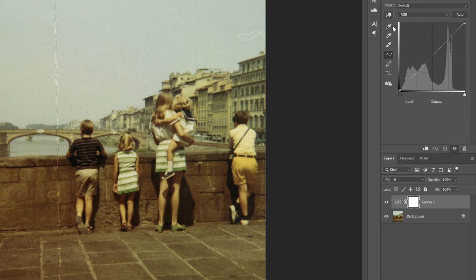And what I want to do here is now select my different types of eyedroppers. There's one for the shadow, the midtone, and the highlights. I want to click the highlights adjustment. And what this will do, when I click somewhere on the picture, is it's going to take wherever I click and adjust that to make that portion white. It's going to take out the color cast and make that a pure white in my particular area.